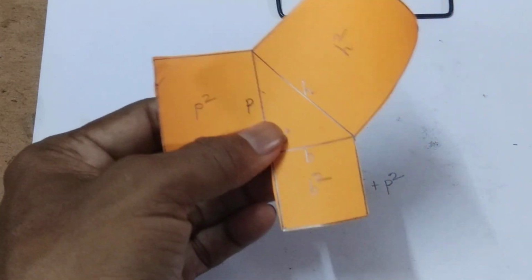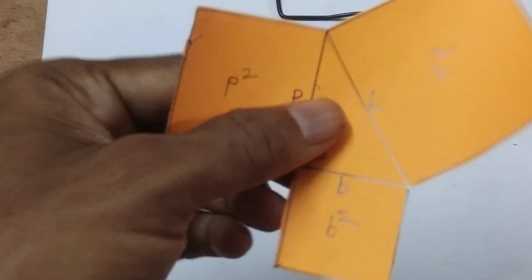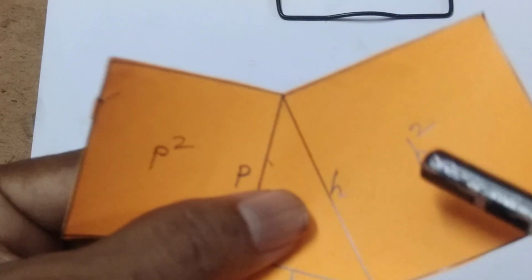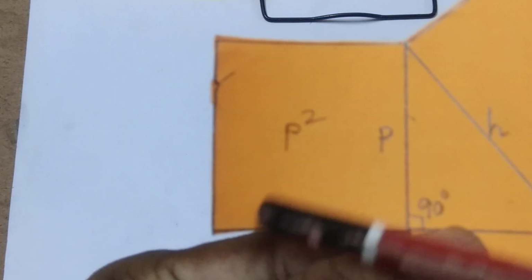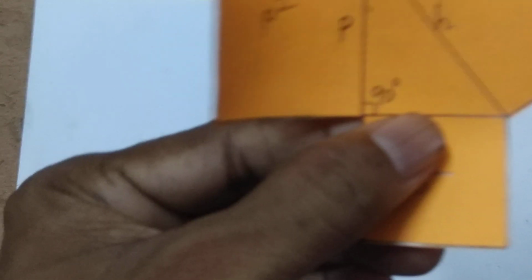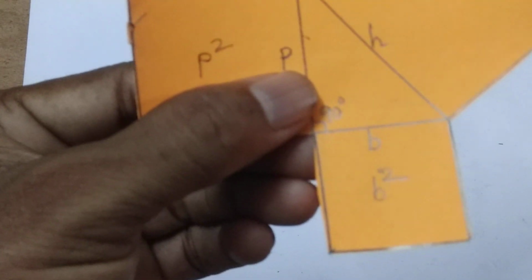Now, what do we get? Hypotenuse square is equal to base square plus perpendicular square. And what is the meaning of hypotenuse square? Hypotenuse square means this is a square of side h and the area of this square is h square. P means perpendicular, and we have taken a square with side p, therefore the area of this square is p square. And here we have taken b, the base. I have taken a square also, therefore the area of this square is b square. That means h square is equal to p square plus b square.